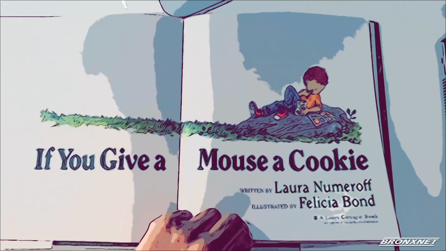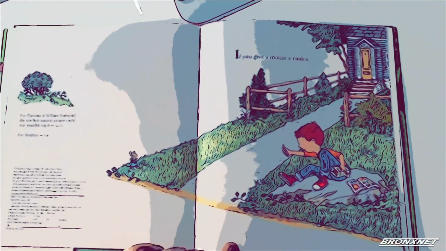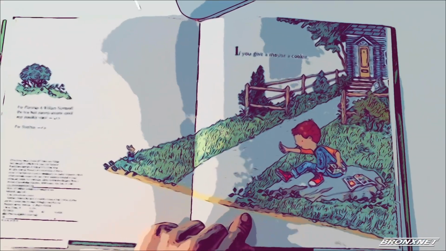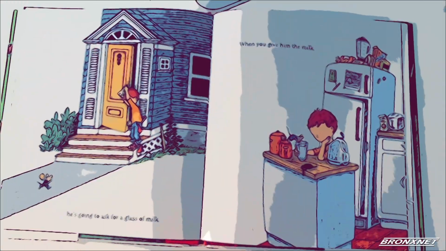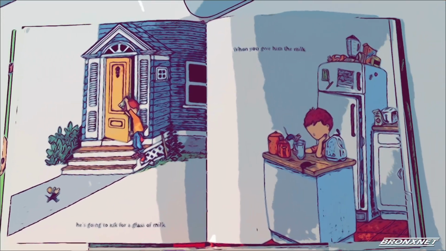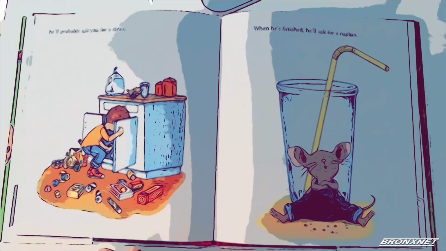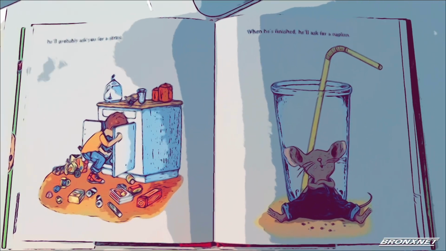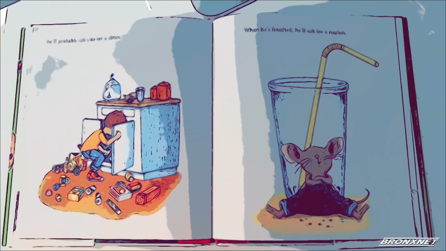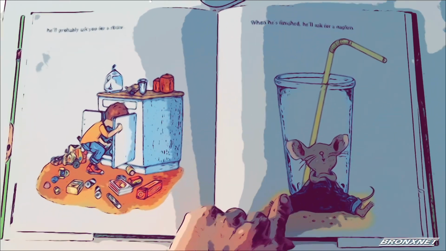If you give a mouse a cookie, he's going to ask for a glass of milk. When you give him the milk, he will probably ask you for a straw. When he's finished, he'll ask for a napkin.